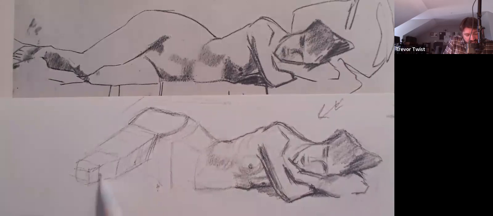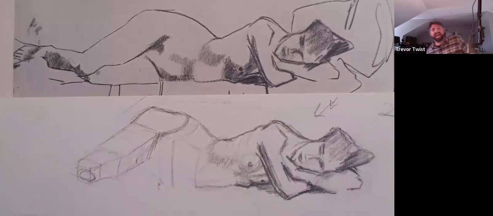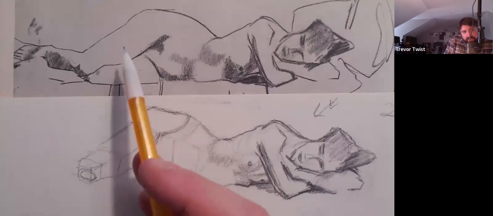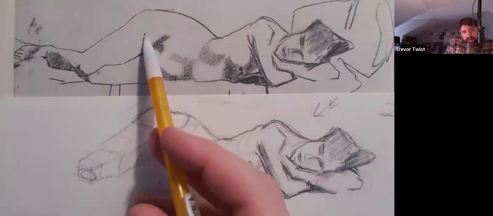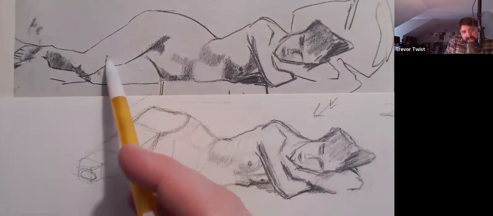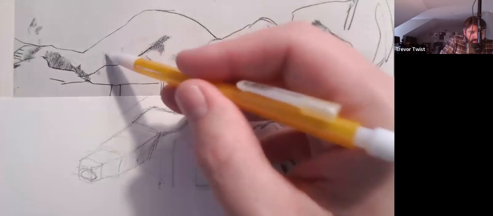The knee block is the position of the kneecap. So what I did here, I actually will draw it. This is the top of the thigh. And then it angles in. Bam, bam.